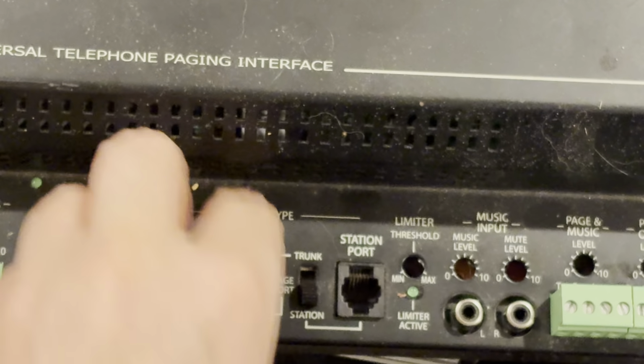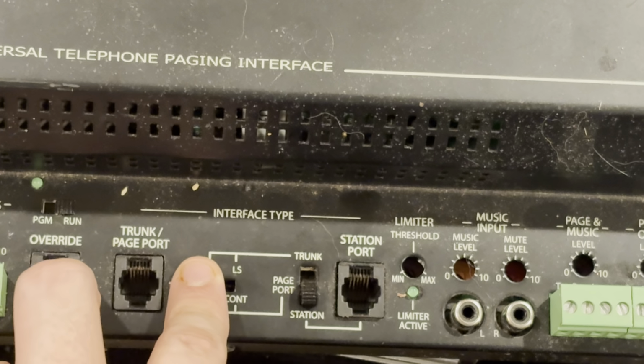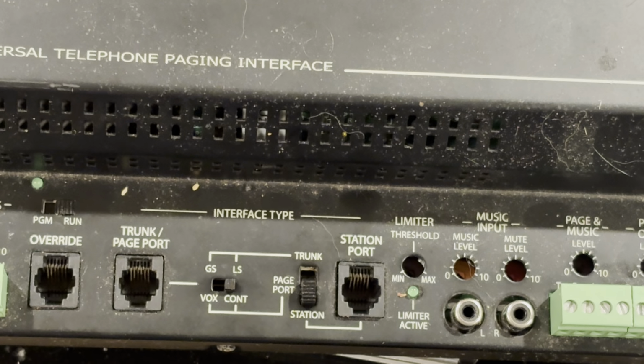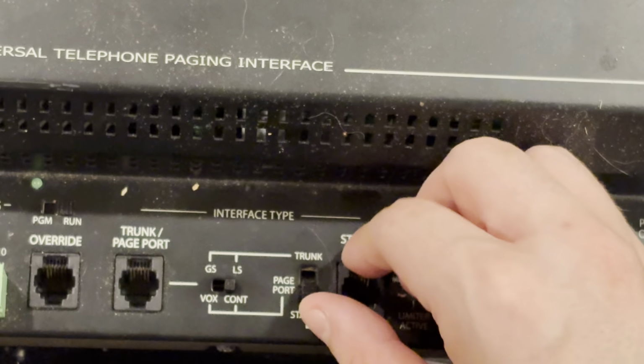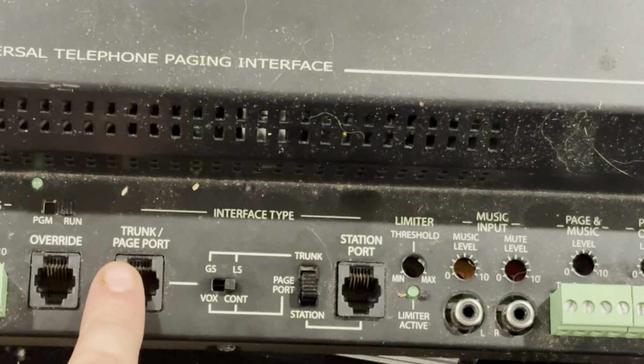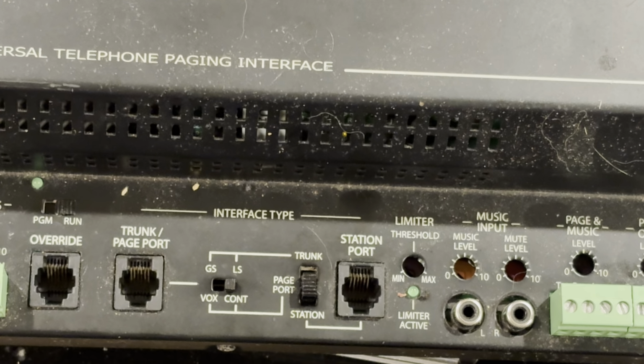Versus if there's a grounded circuit, this will trip and you can make your announcement. And then page port. I think page port and trunk are basically the same thing. It's just audio only, and if it detects audio, it'll trip.